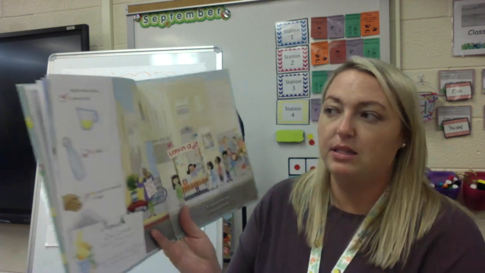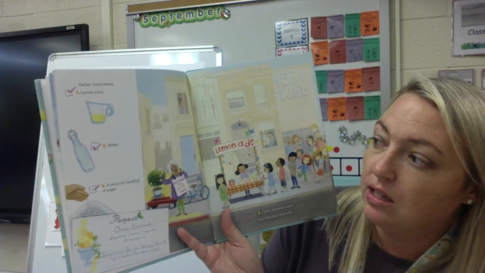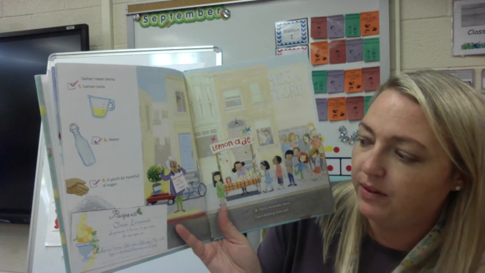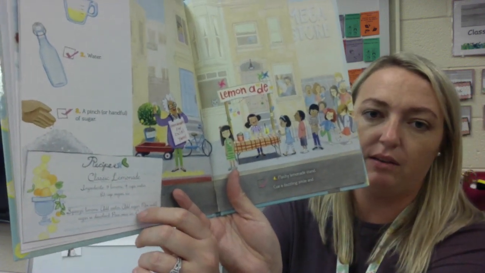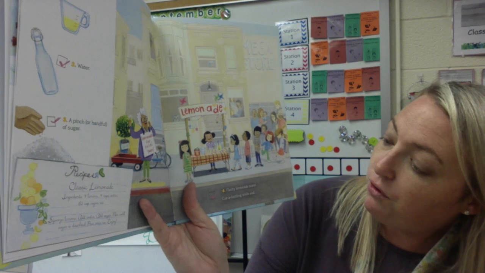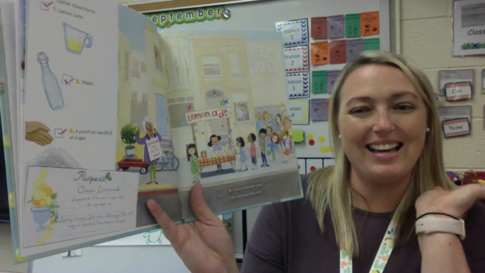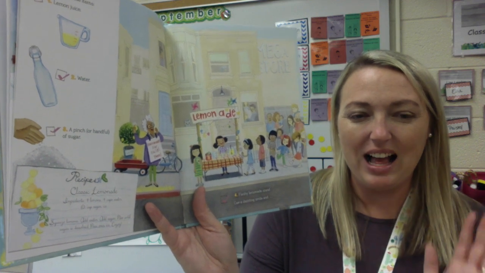Gather these items: lemon juice, water, and a pinch or handful of sugar. Then there's a recipe right here. For a flashy lemonade stand, and cue a dazzling smile.